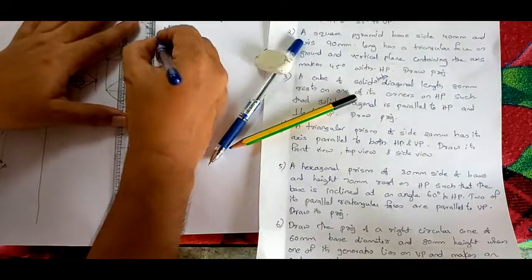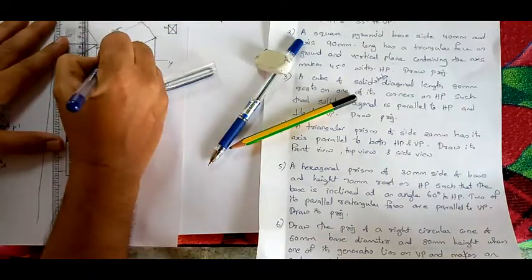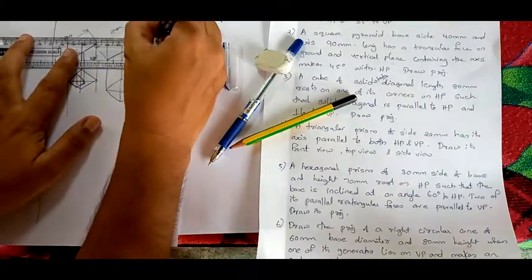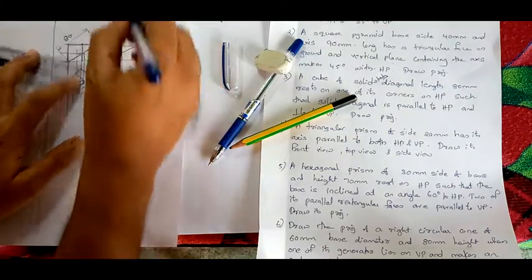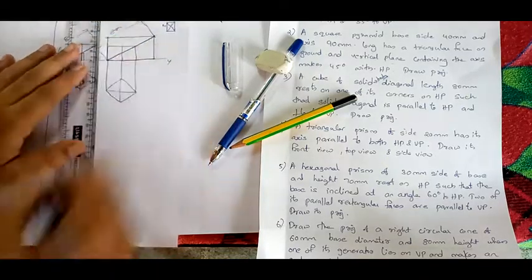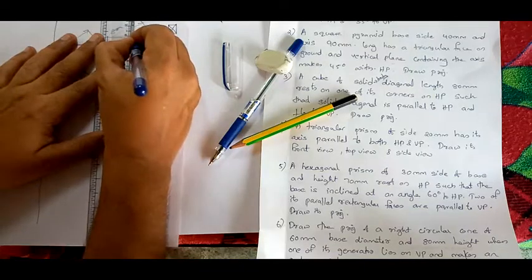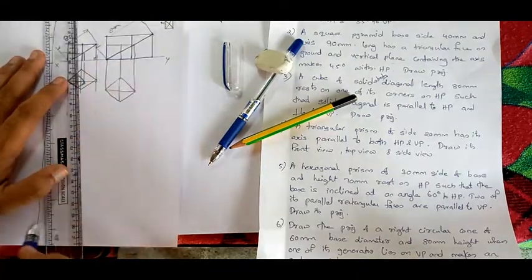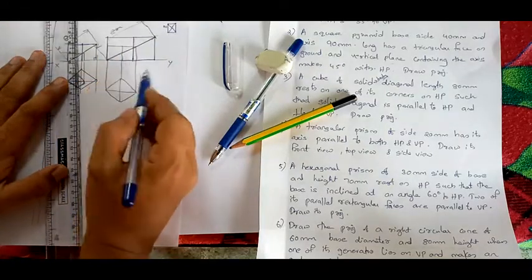For that, draw a perpendicular line here. Now draw a perpendicular line here, then draw a line parallel to the xy line from here and complete the front view of the cube. Then find the center of this cube. By measuring here you can find the center.